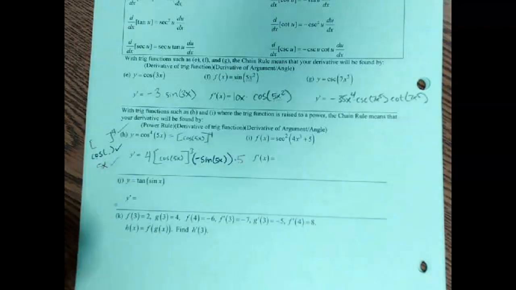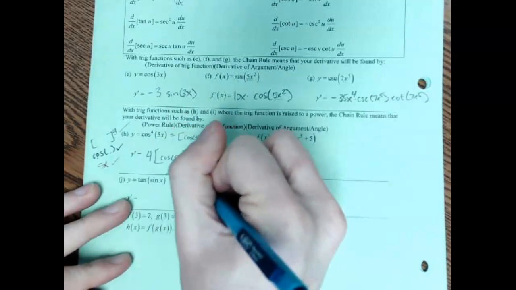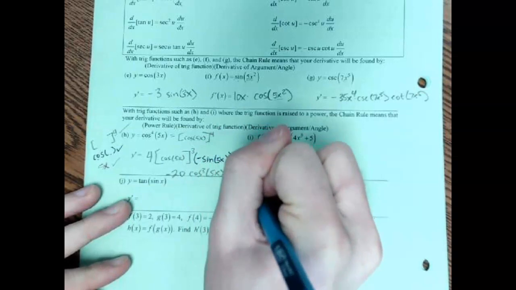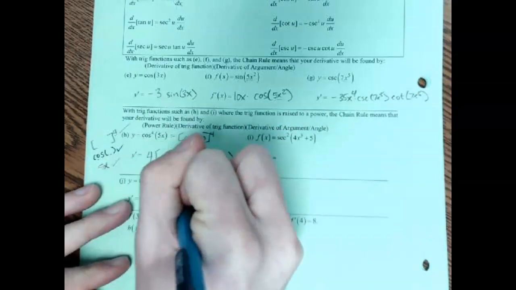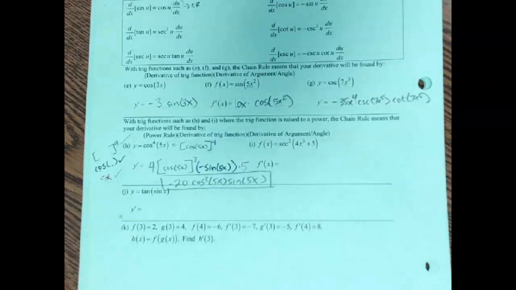If you wanted to, let's see, you have a 4 and a 5, so you'd have a 20. You have the negative, and then you could rewrite it as cosine cubed, and then sine 5x. So that's probably how your answer would look, with everything simplified as much as possible.